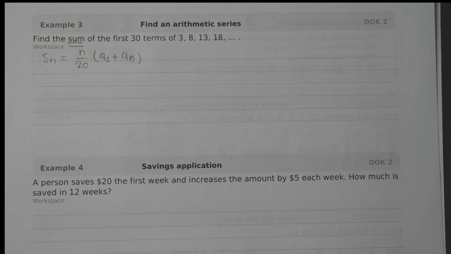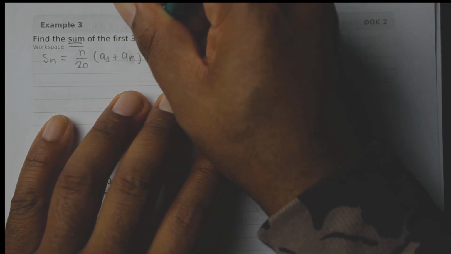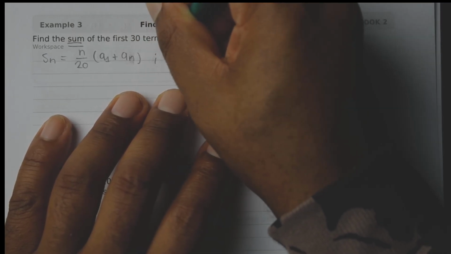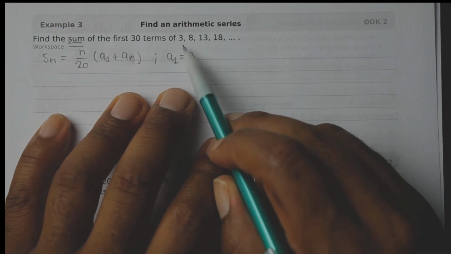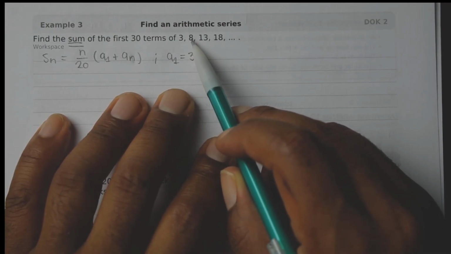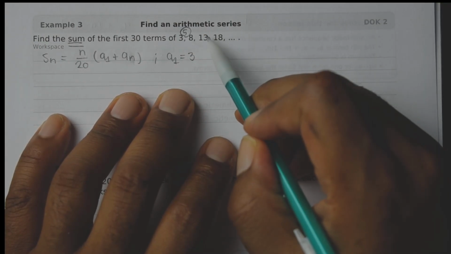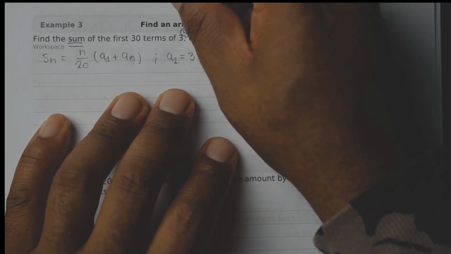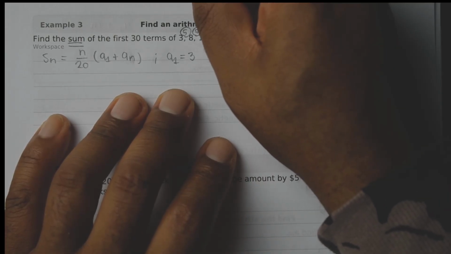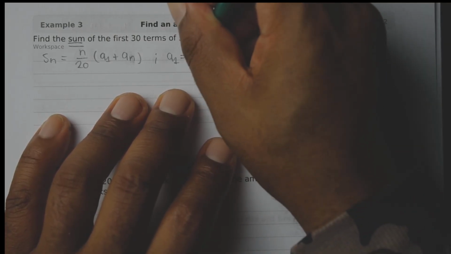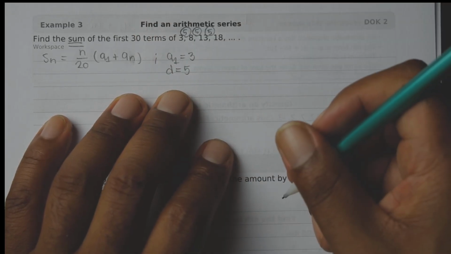Now, we do know the information that we have. We do have a sub 1. A sub 1 is going to be 3. And we do have a difference, right? Because if we did 8 minus 3, we would get 5. If we did 13 minus 8, we would get 5. If we did 18 minus 13, we would also get 5. So we see a difference of 5.